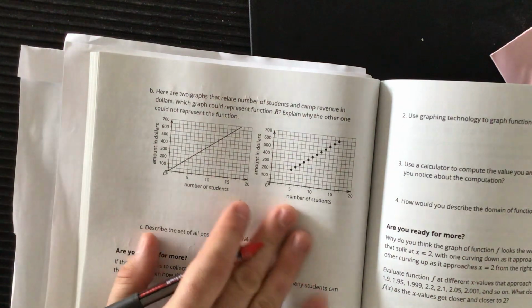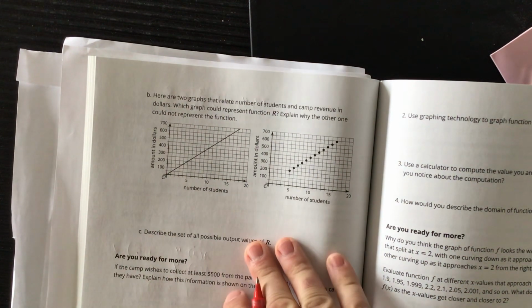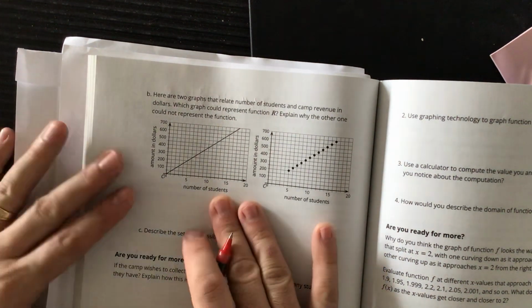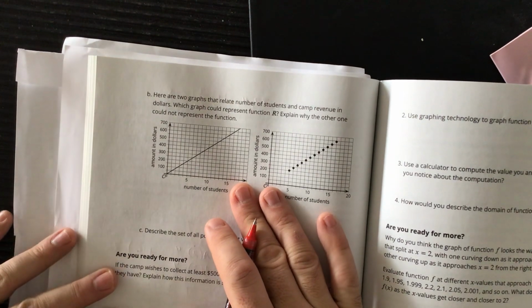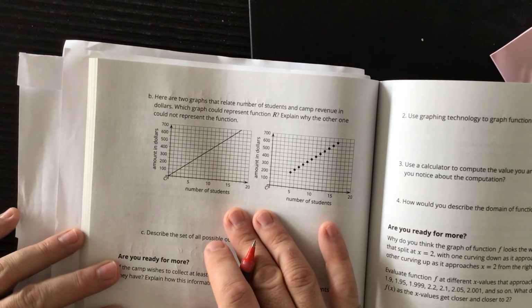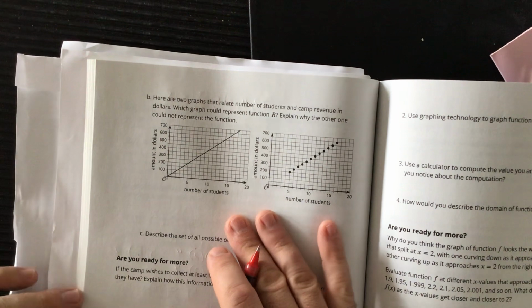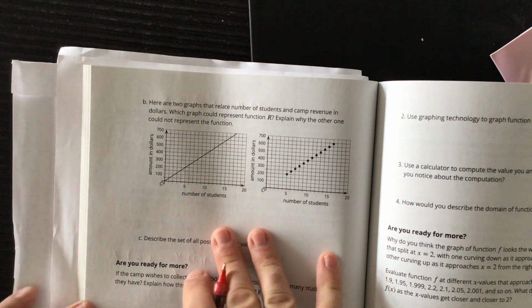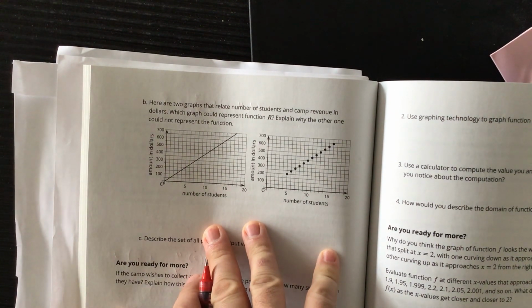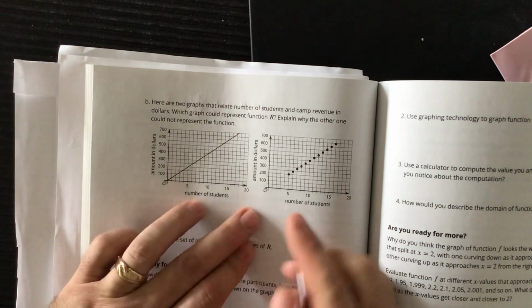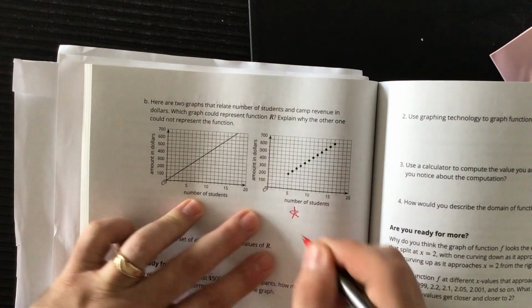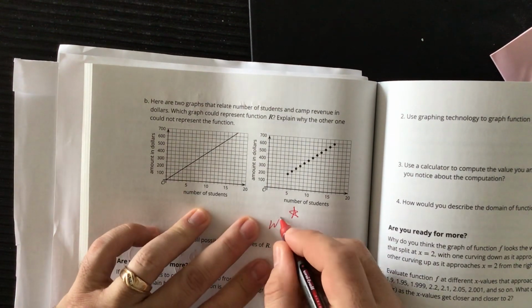B. Here are two graphs that relate the number of students in camp to revenue in dollars. Which graph could represent the function? Explain why the other one cannot. Which one of those will work? Oh, B, the dots. Why? Because it can only go to 60 people.